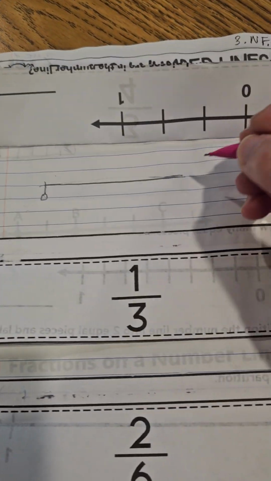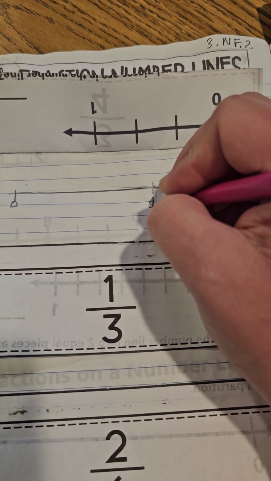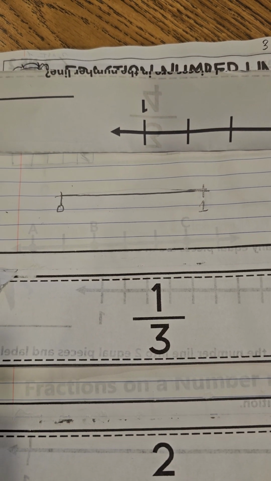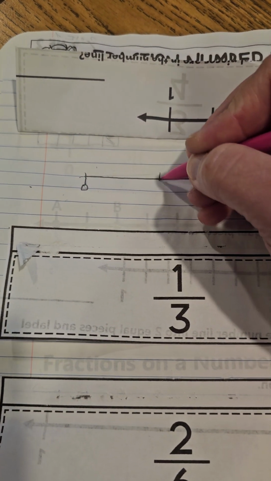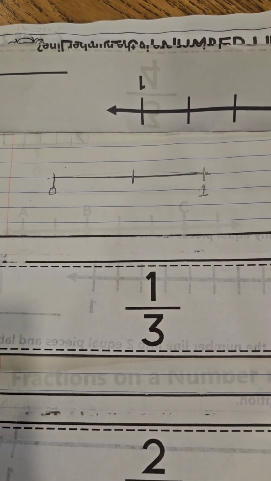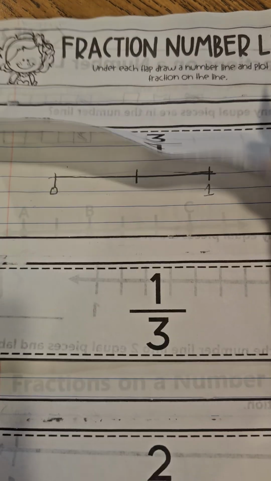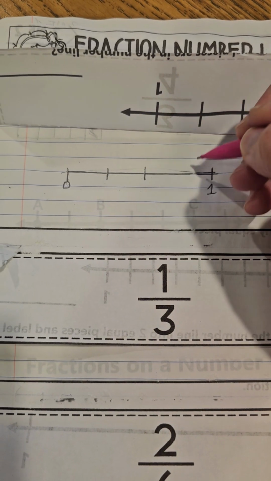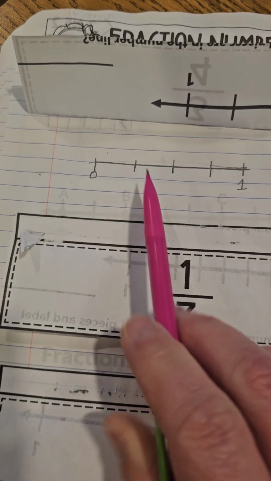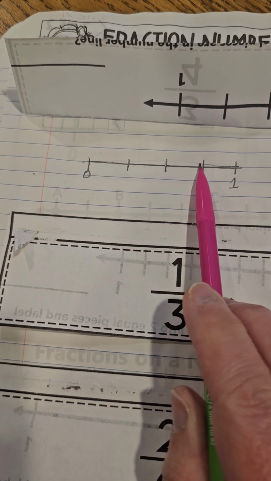Zero. And the far side is 1. And then find the middle. Now we have 2 pieces, but we need 4ths. So there's 2 more over there, 2 more make 4. So 1, 2, 3, 4.